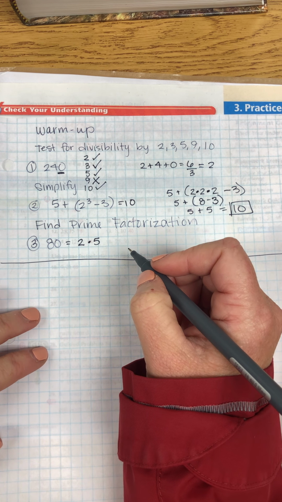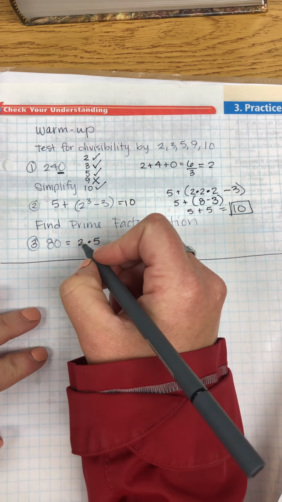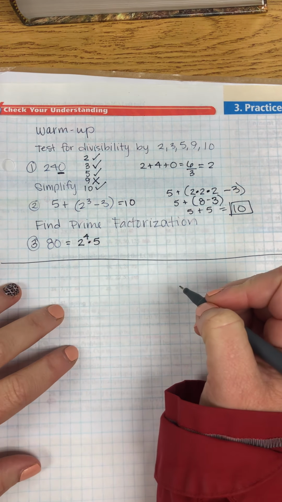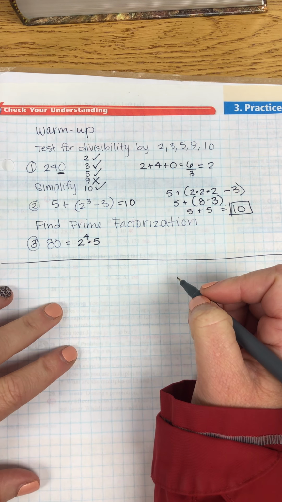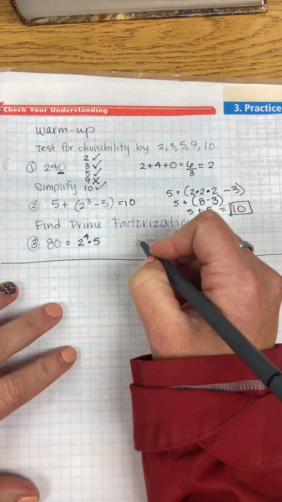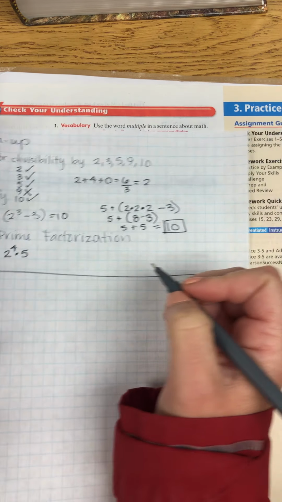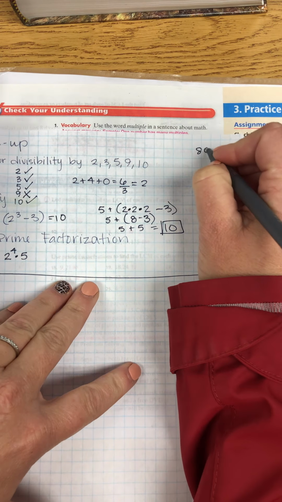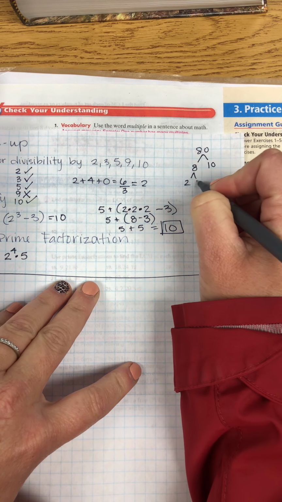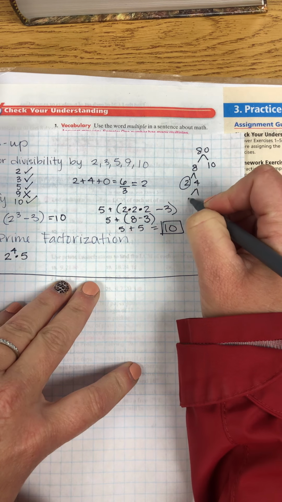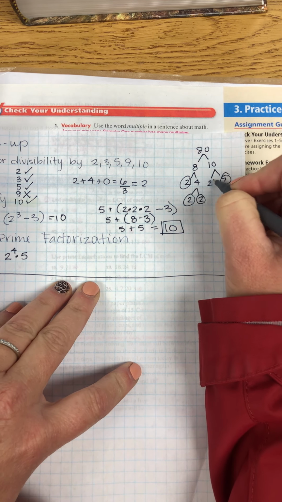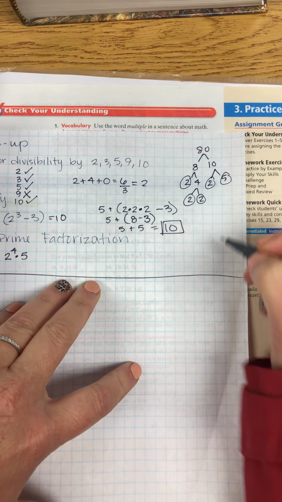It's 2, 2, 2, 2, 5. There we go. How many 2s? 4. No, 5. I think 4. Let's check. I split it up into 8 and 10, and then it's 2 times 4, 2 times 2, 2 times 5. 1, 2, 3, 4. So just be careful.